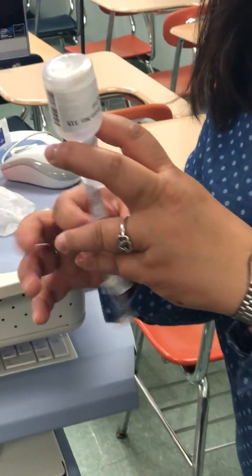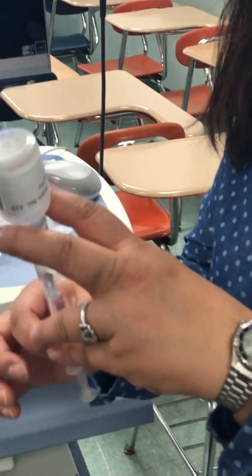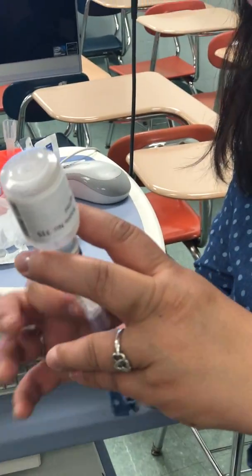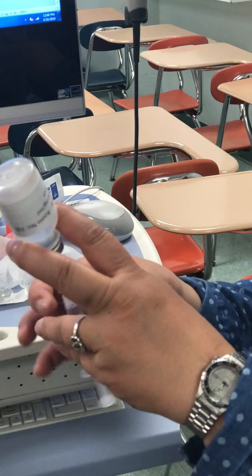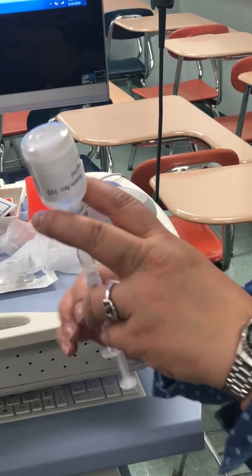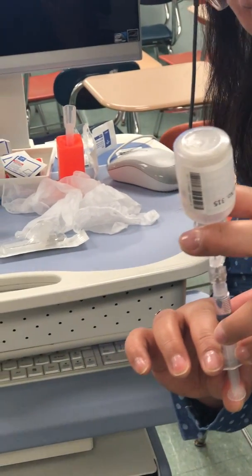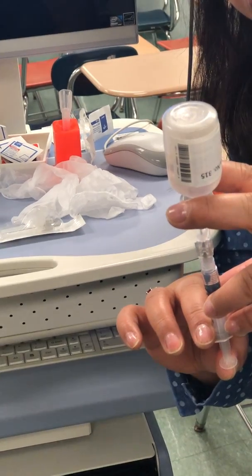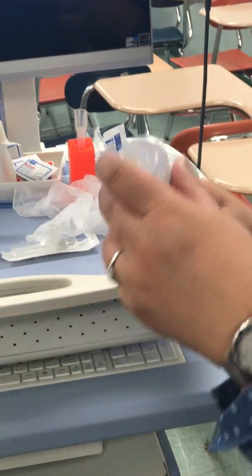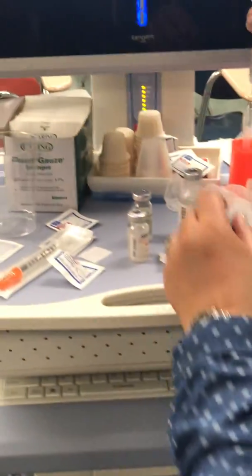So I usually put more than one and flick the syringe hard and push it back, all right? So like this. All right, so we are gonna go over here.